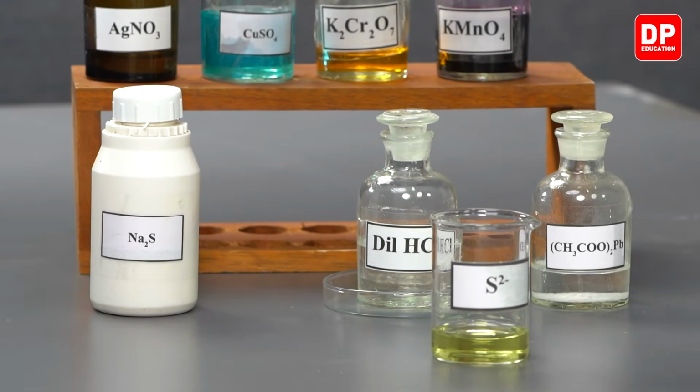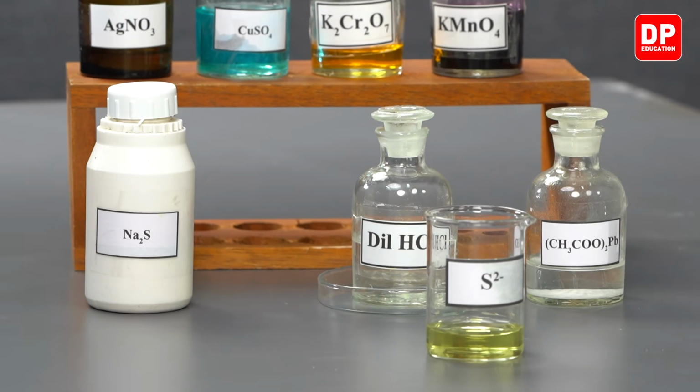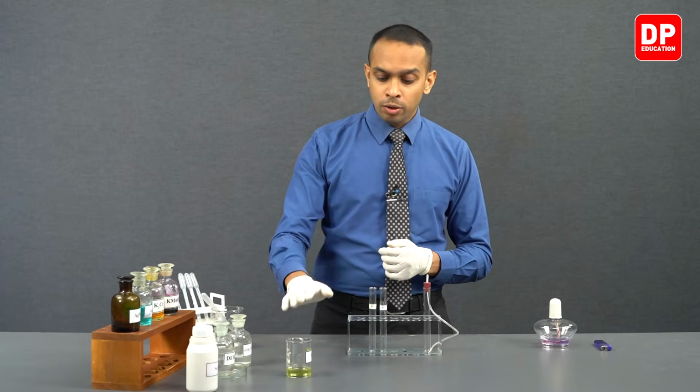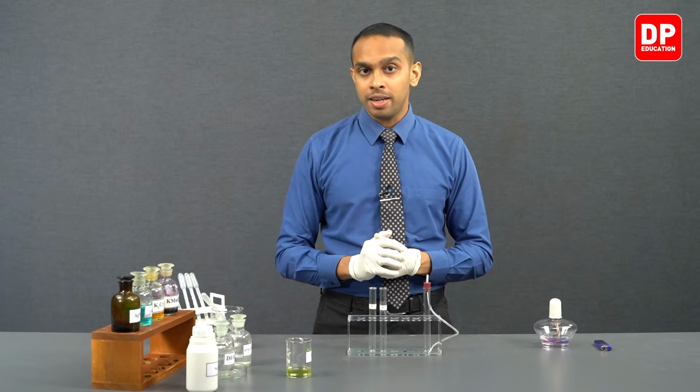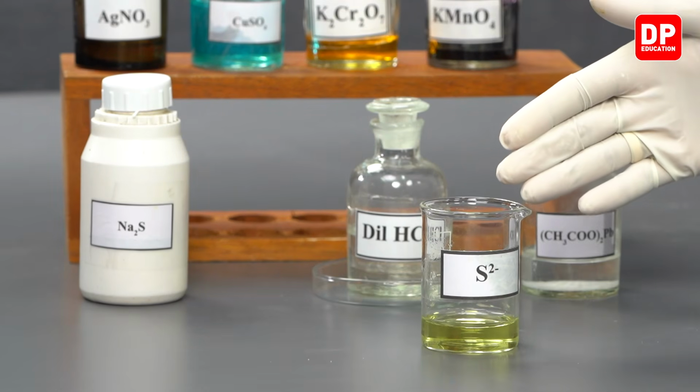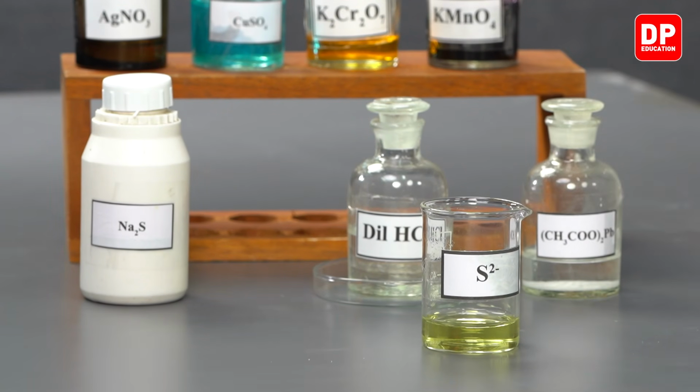So we have taken sodium sulfide solid and dissolved it in distilled water. And now we are going to take the sodium sulfide aqueous solution that we have in front of us here and react it with copper sulfate and silver nitrate.